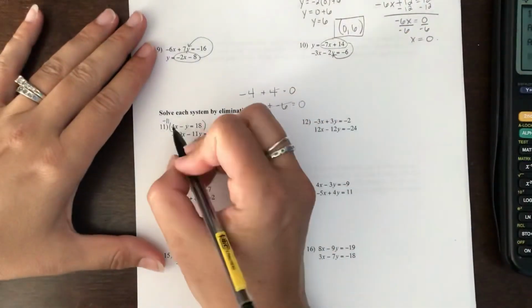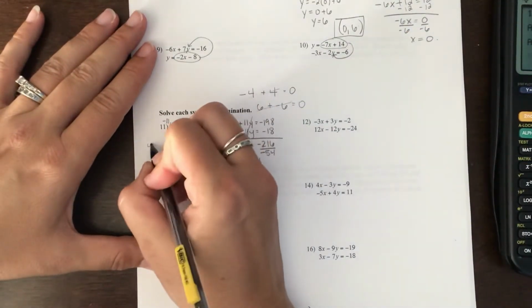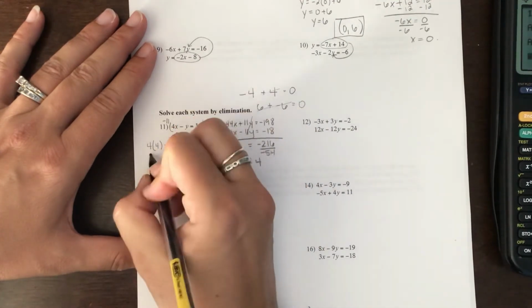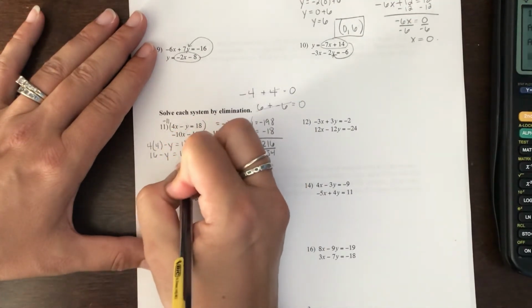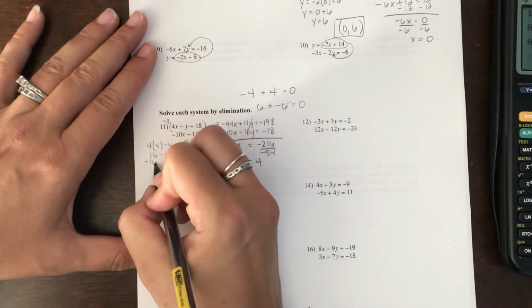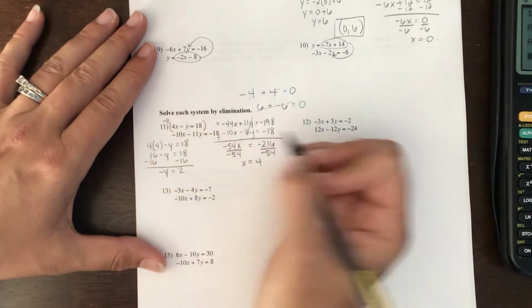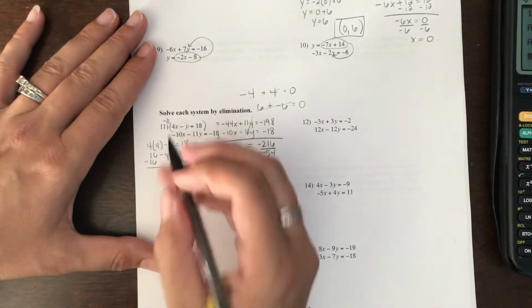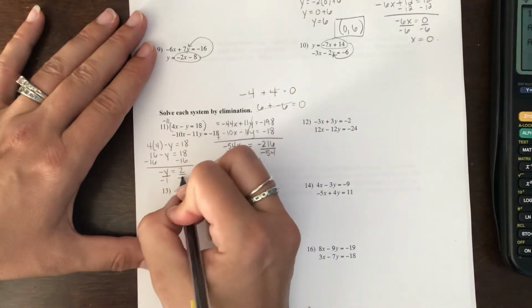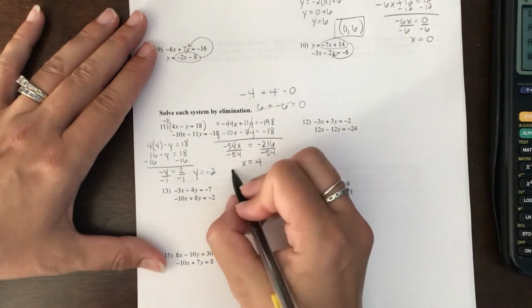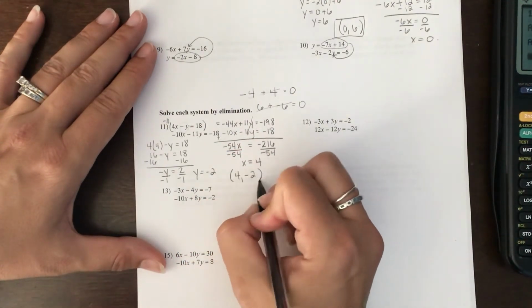Okay, so if I plug 4 in, I'm going to go back into the first equation. So 4 times 4 minus y equals 18. So I have 16 minus y equals 18. Subtract 16. I get negative y equals 2. Again, your y can never be negative, so we're going to divide this by negative 1. So y equals negative 2. So we write our solution as 4, negative 2.